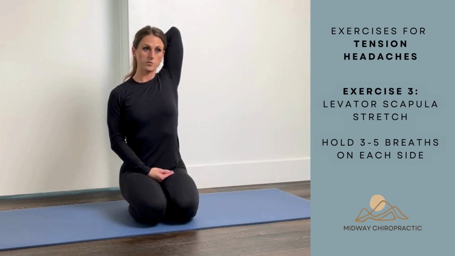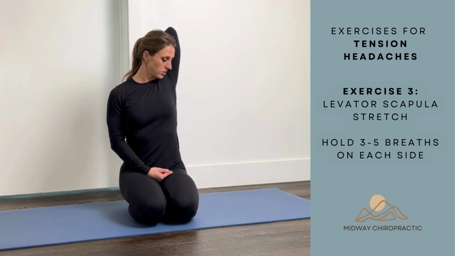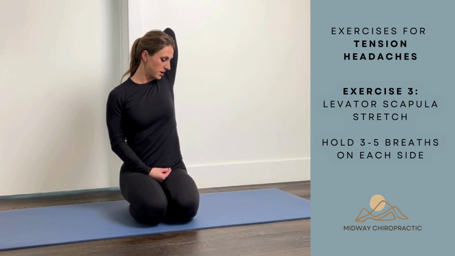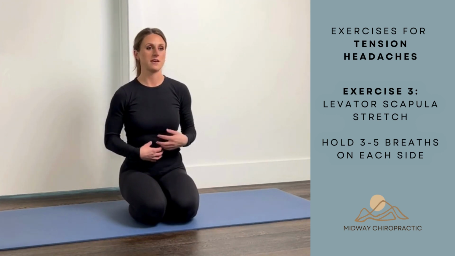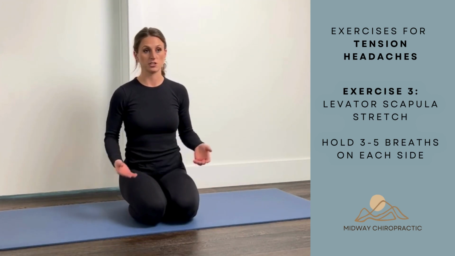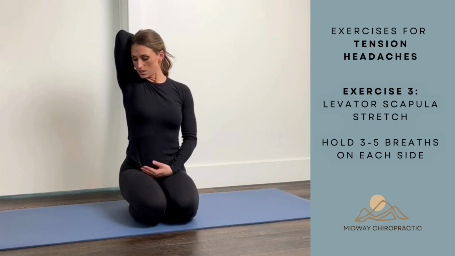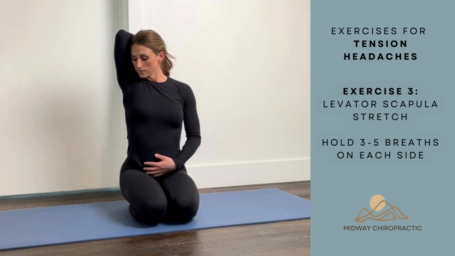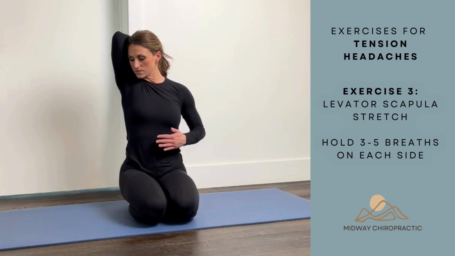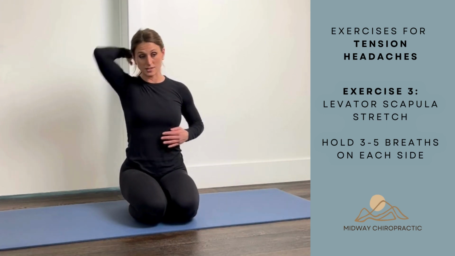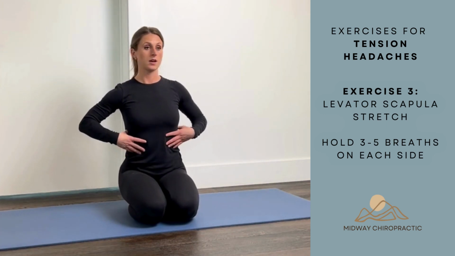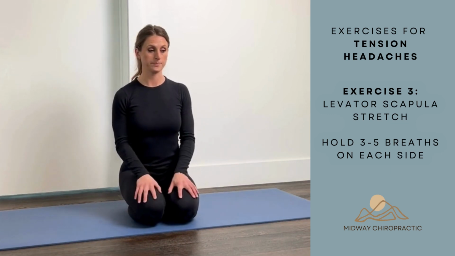With all of these movements, try and hold for at least 3 to 5 seconds, or how I like to count, 3 to 5 breaths in each position. So you'll come into the stretch here. Take 3 to 5 nice deep breaths through that rib cage, the breath that we went over just before.